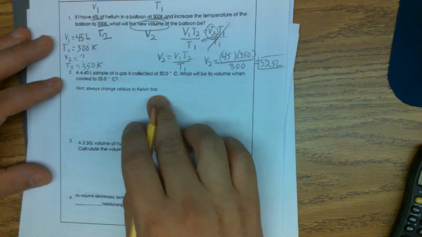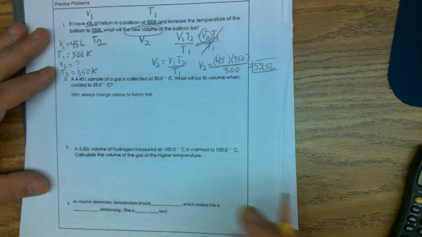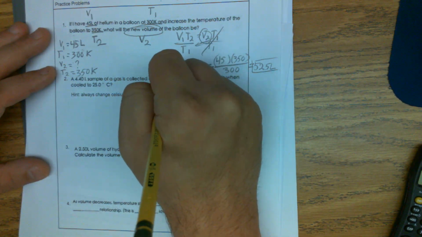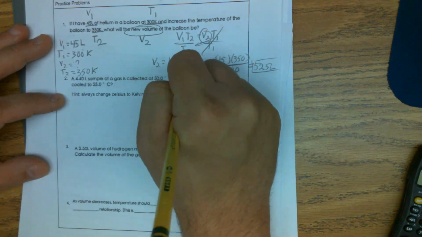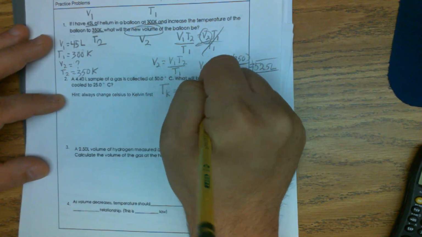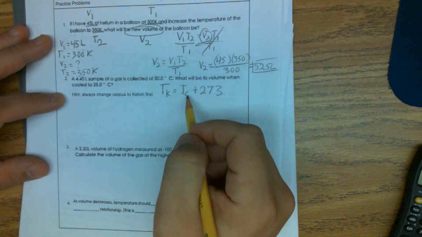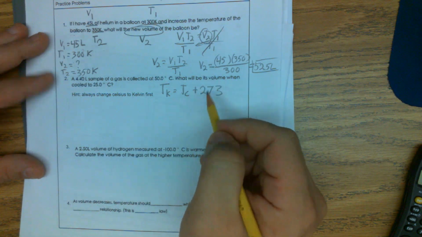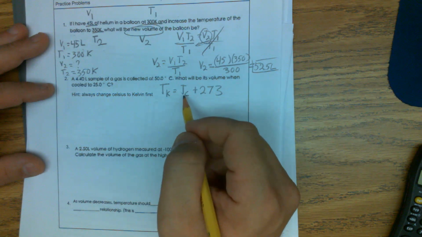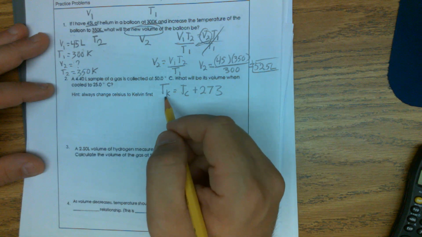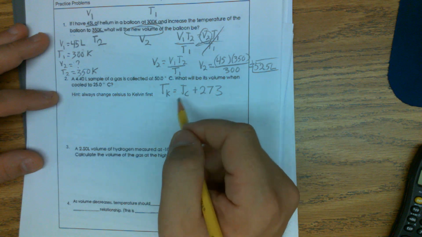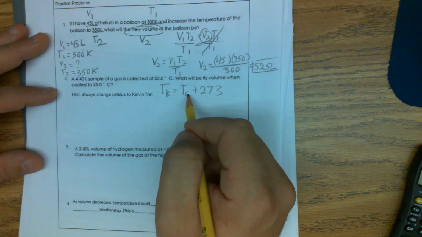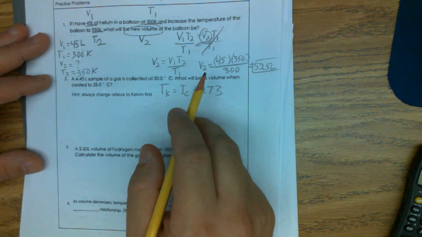Number 2, we want to change to Kelvin first. So our changing to Kelvin formula: the temperature in Kelvin is the temperature in Celsius plus 273. So the Kelvin scale and Celsius scale are similar, except the Kelvin is 273 above the Celsius. So 0 Celsius is 273 Kelvin.